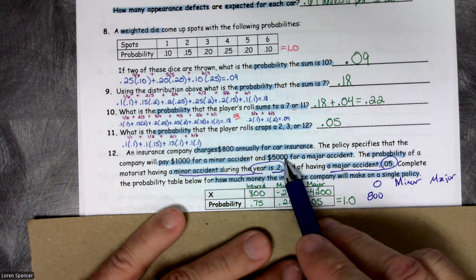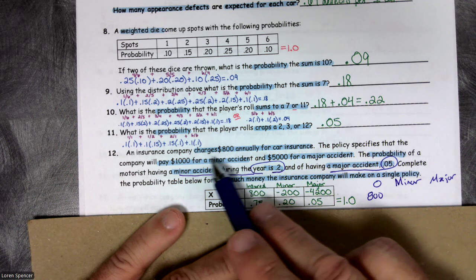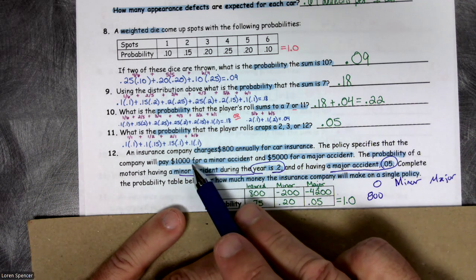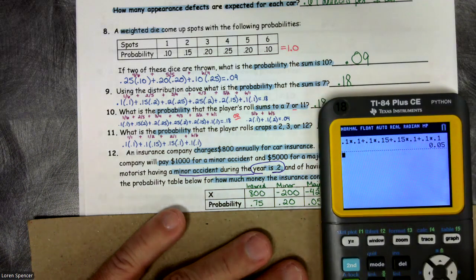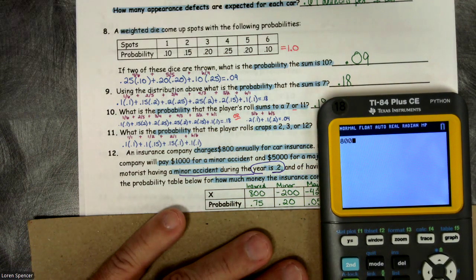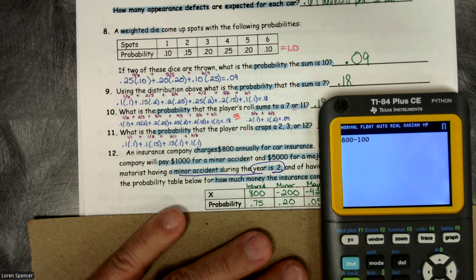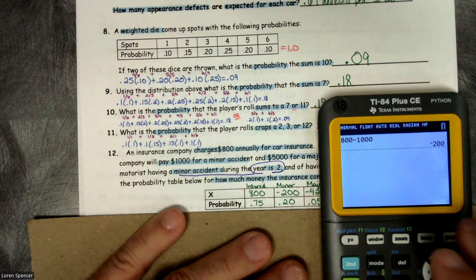If I have a minor accident, it costs $1,000, but I only paid them 800. I paid them 800, but they had to pay 1,000. That means they lost $200.